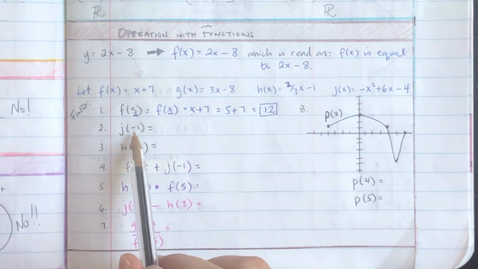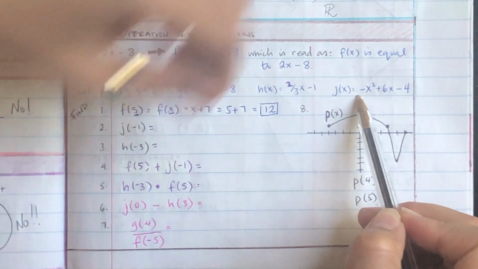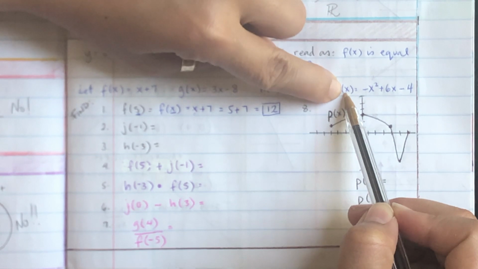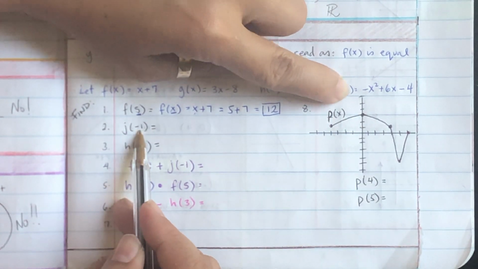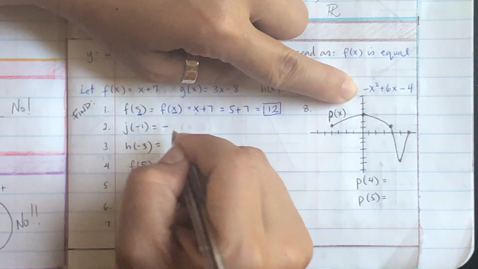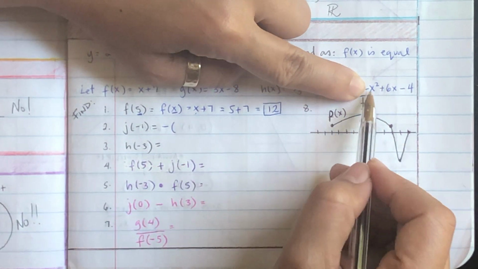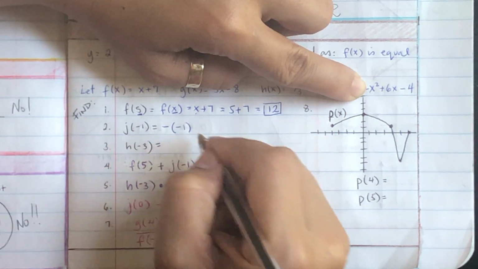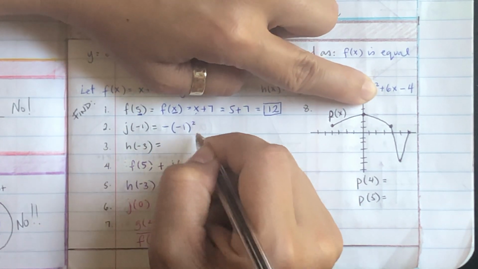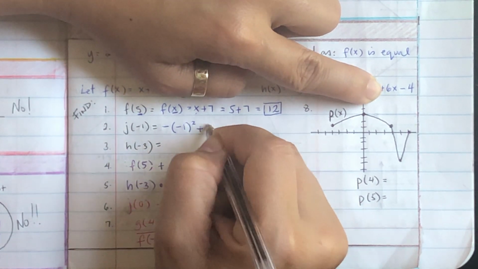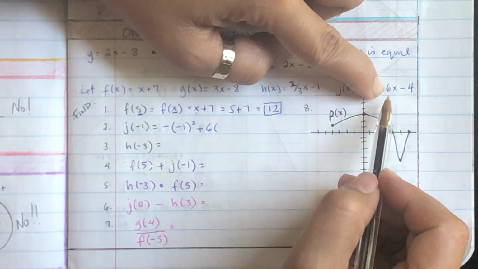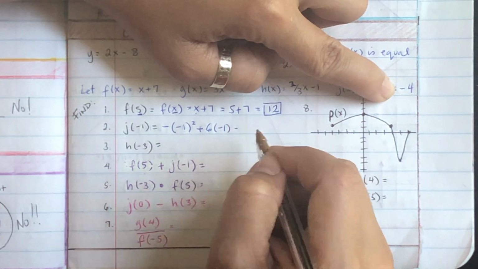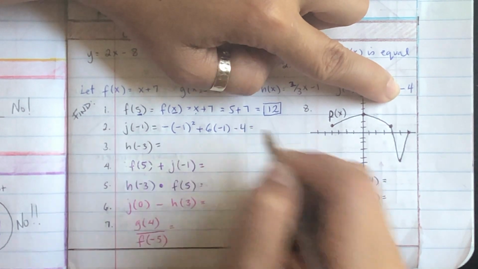Let's do another one, j of negative 1. So we're looking at this one, j of negative 1. That means where I see an x, instead of x, I'm putting negative 1. So I'm going to write this out: negative, and then open a parenthesis, and I see an x, so I'm going to put negative 1. Close the parenthesis, then I see a squared, then plus, then I see a 6, then another x, and instead of x, remember we're putting negative 1, minus, and then 4.